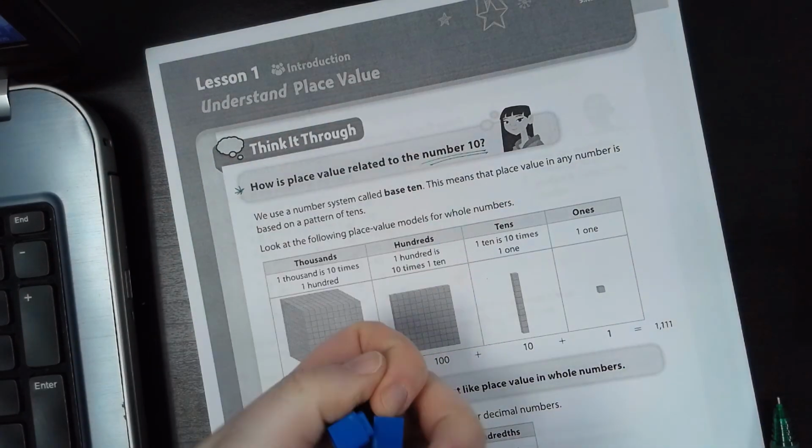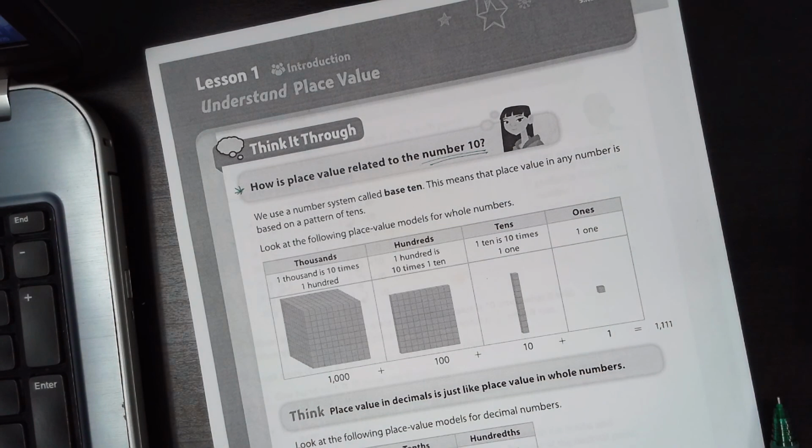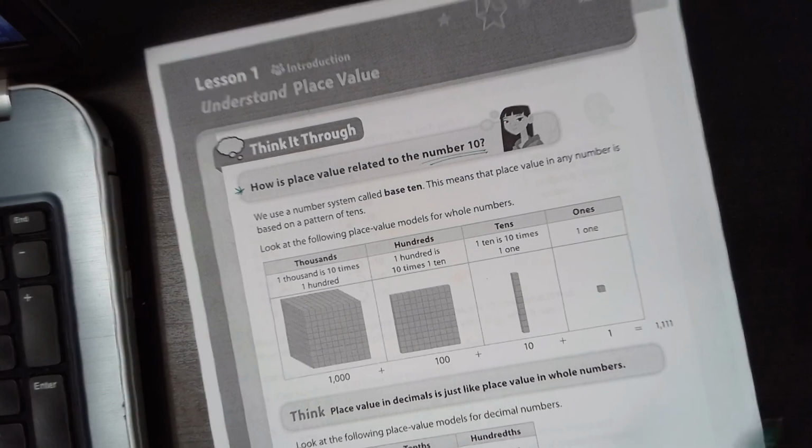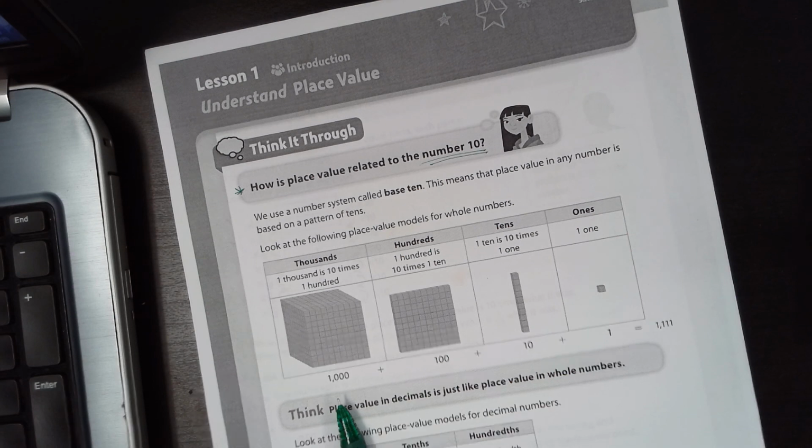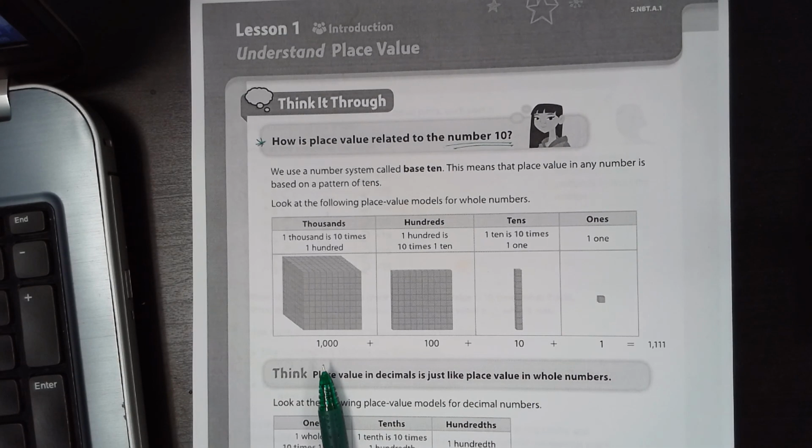Now, let's look at this problem real quick at the bottom. And now we're going to look at the value. There is only one cube inside that block, so that means it's equal to 1,000. If there was 3 cubes, then the number would be 3,000. Okay? There is 100 sheet. There is 1 rod and 1 unit.